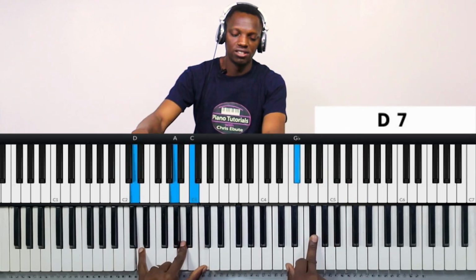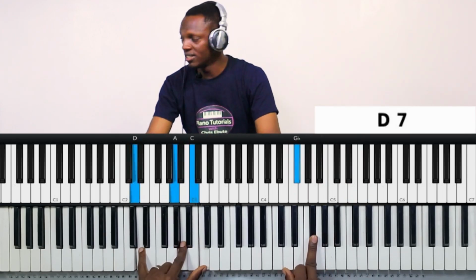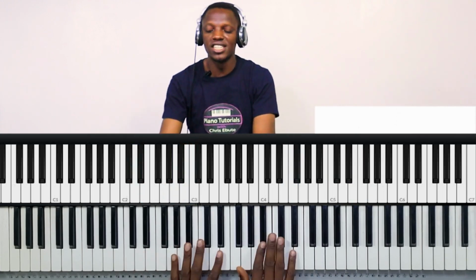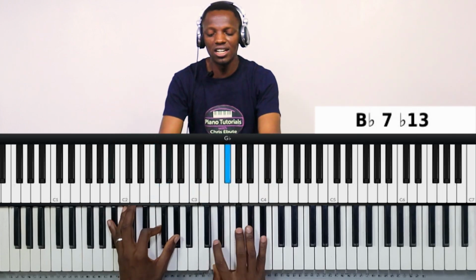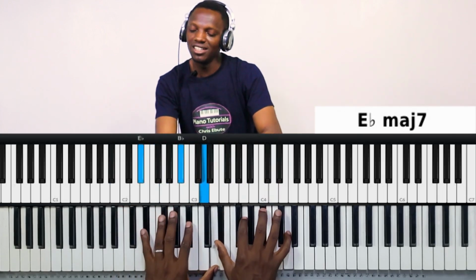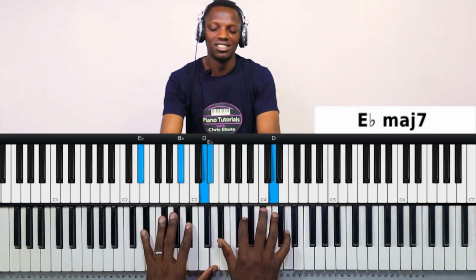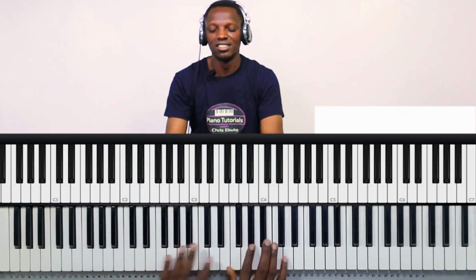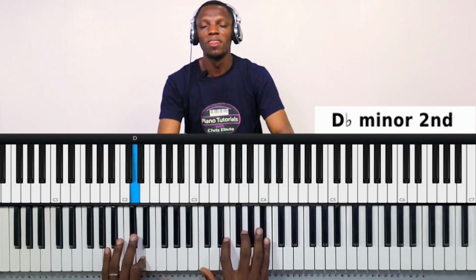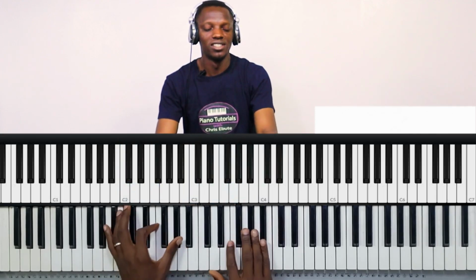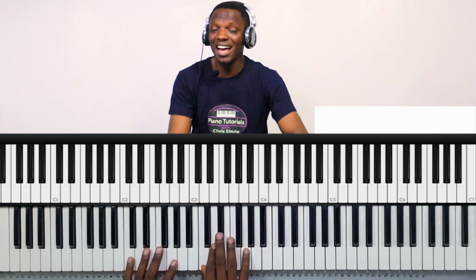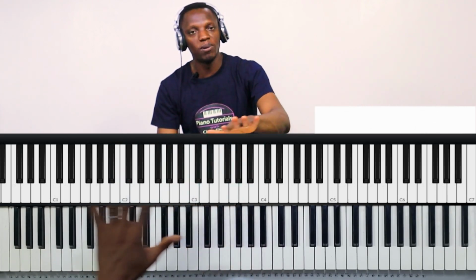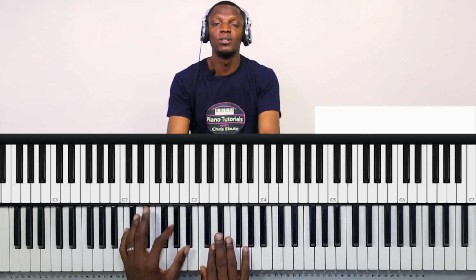So just the D major 7, D dominant 7, as a 3 going to the 6, then 2, 5, 1 again. Then now the second part of the song is He's mine. So all this I'm just playing as a passing to get me to He's mine.